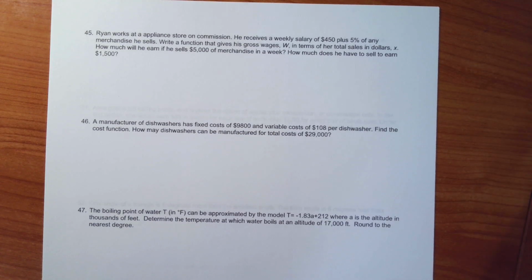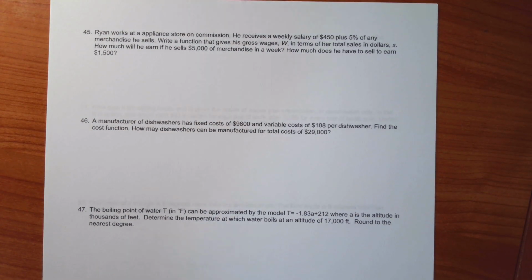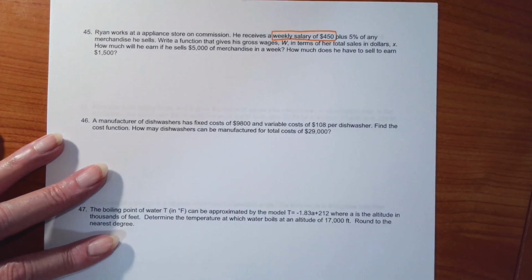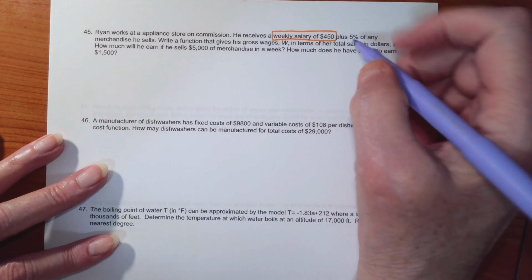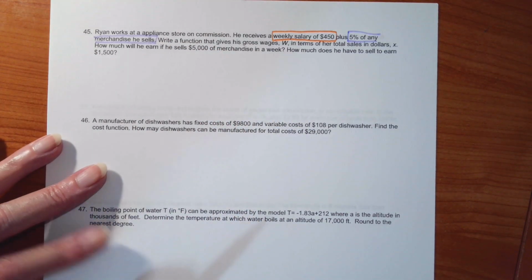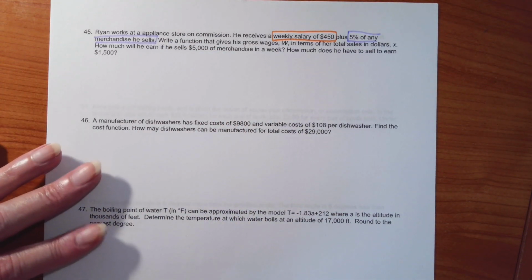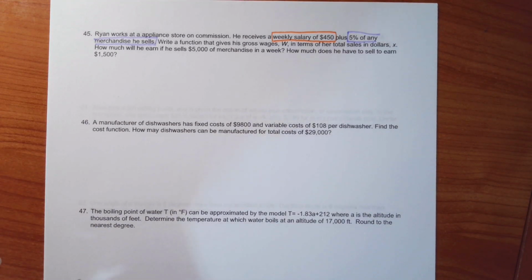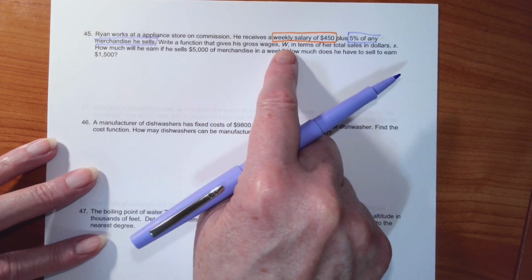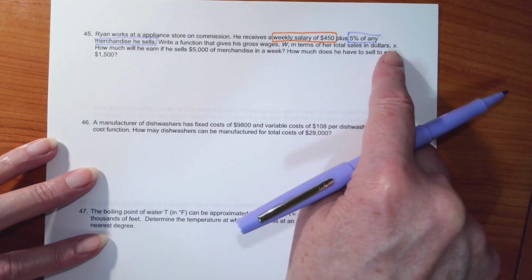Okay. All right. So Ryan works at an appliance store on commission. So he receives a weekly salary. So let's look at some important information here. We have a weekly salary of $450, and he also gets 5% of any merchandise he sells. Okay. So write a function that gives his gross wages per week in terms of her sales in dollars X.